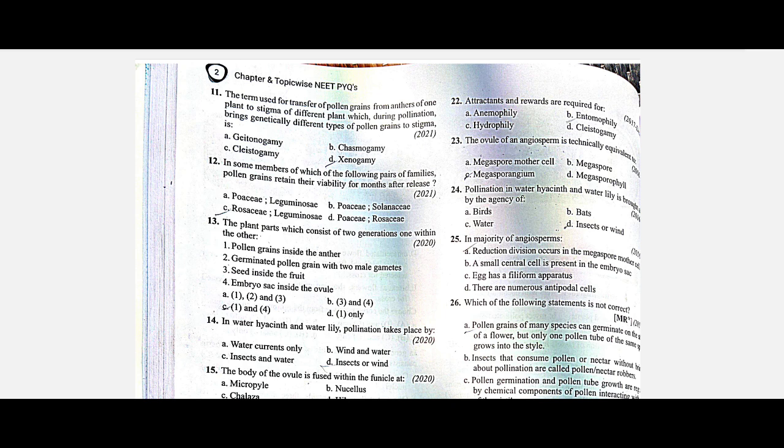The ovule of an angiosperm is technically equivalent to megaspore mother cell, megaspore, megasporangium, megasporophyll. The answer is option number C, megasporangium. Pollination in water hyacinth and water lily is brought about by the agency of birds, bats, water, insect or wind. The answer is option number D, insect and wind.